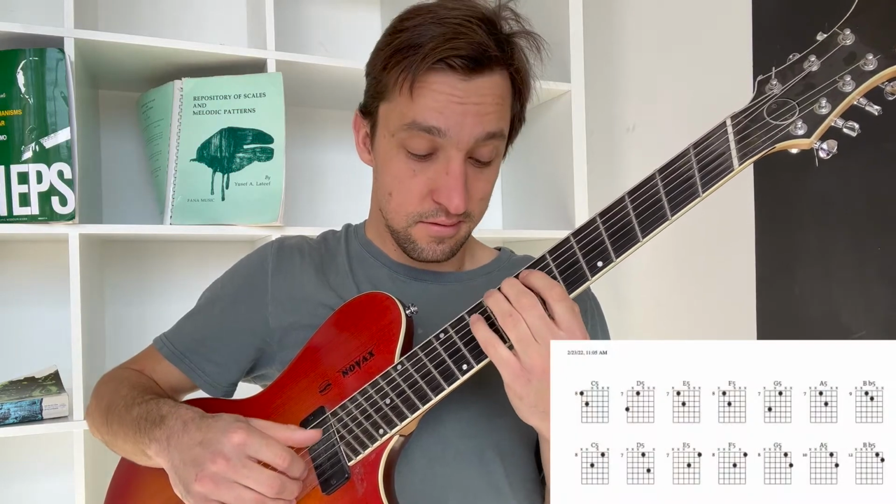On and on. Now, how about fifths? Here's our fifths ascending.